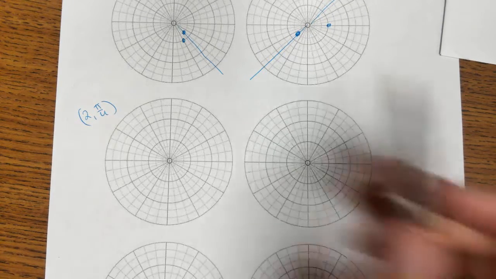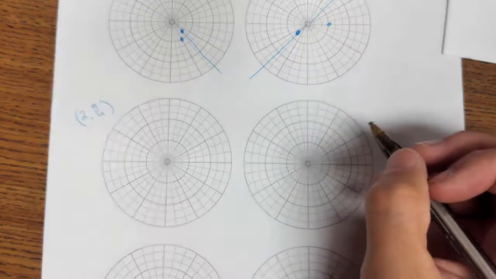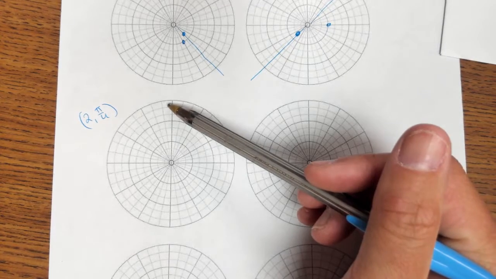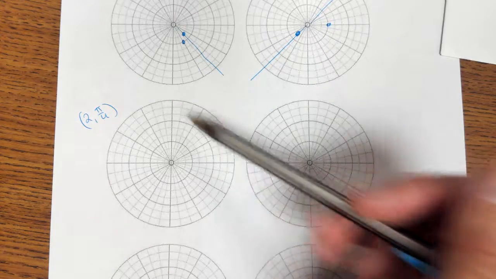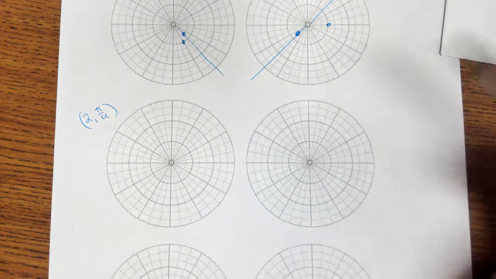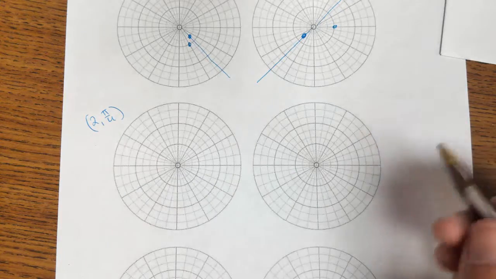Alright, so this time we're going to look at the point (2, π/4). So we're going to find multiple ways to name this same point. Think of it as an angle. If we were looking at, say, 90 degrees, we could also call that negative 270. We could also take 90 and add 360 an infinite number of times. We could take it and subtract 360. So there's technically an infinite number of ways that we can name this polar coordinate.